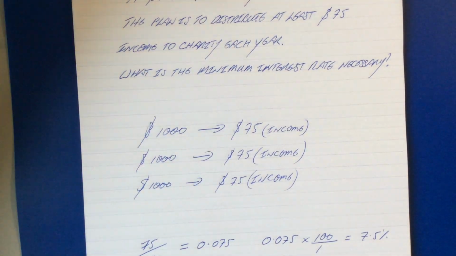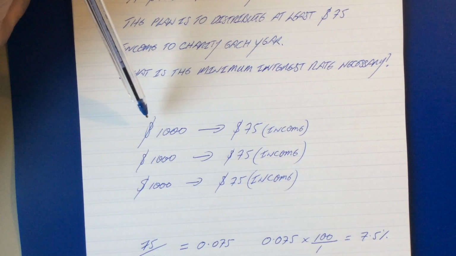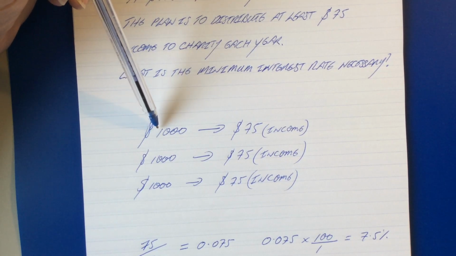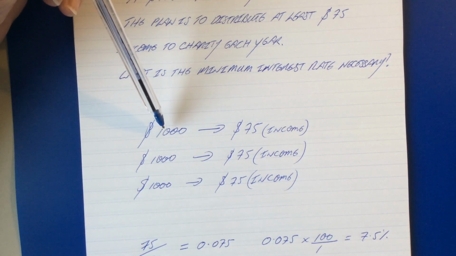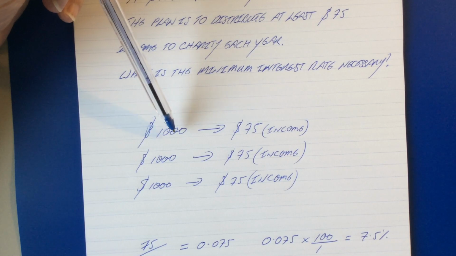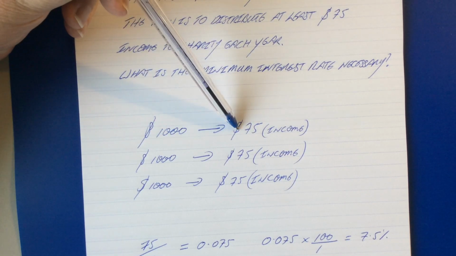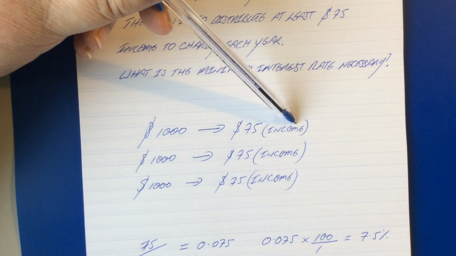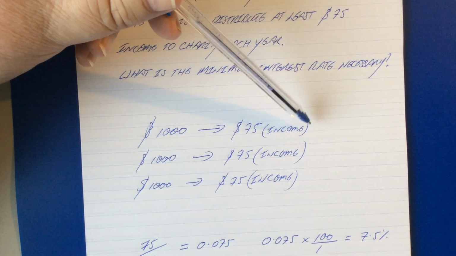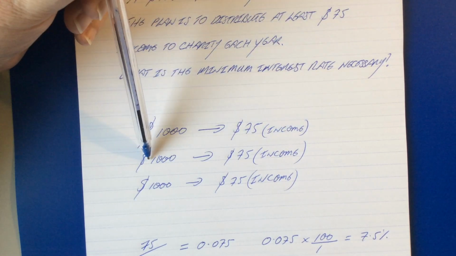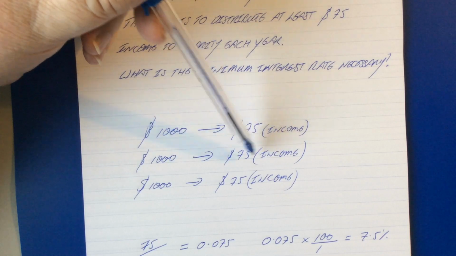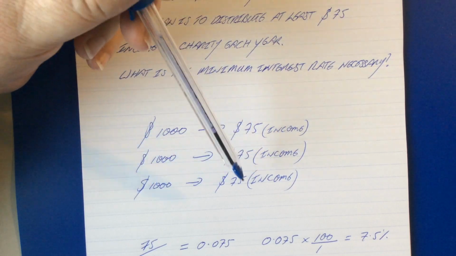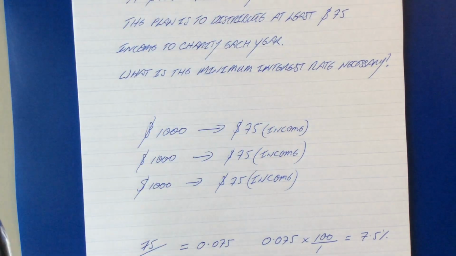Okay, so just so that you understand completely what's going on, in year one, the $1,000 is on deposit. It's to generate $75, and that income will be distributed to charity. Year two, the same thing. Year three, the same thing, and on and on and on.